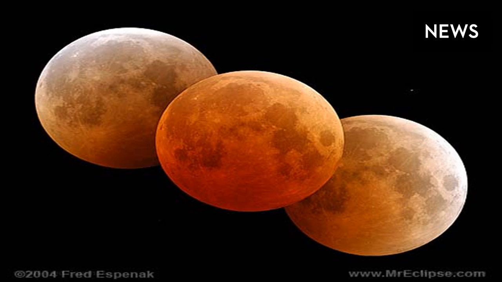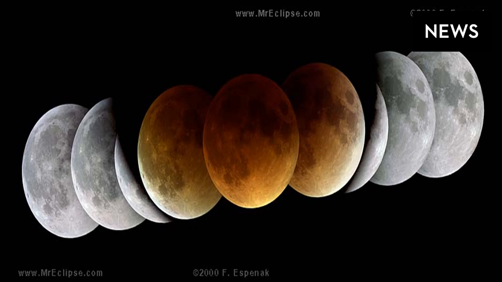As it circles our planet, the changing position of the moon with respect to the sun causes our natural satellite to cycle through a series of phases: new moon, new crescent, first quarter, waxing gibbous, full moon, waning gibbous, last quarter, old crescent, new moon. Again, phases of the moon.